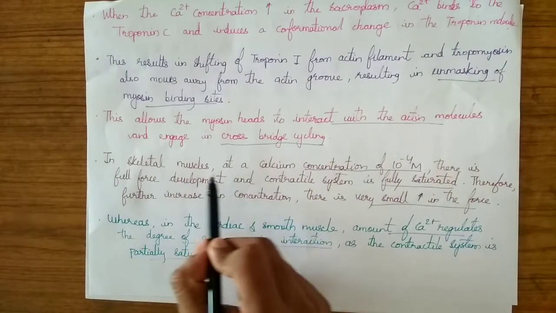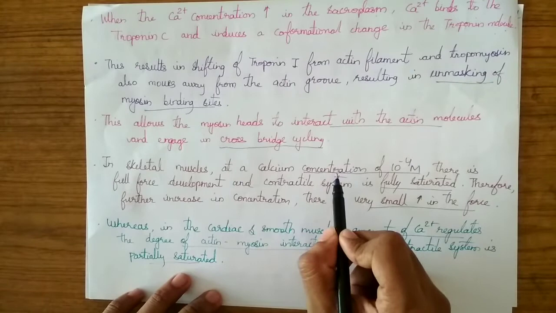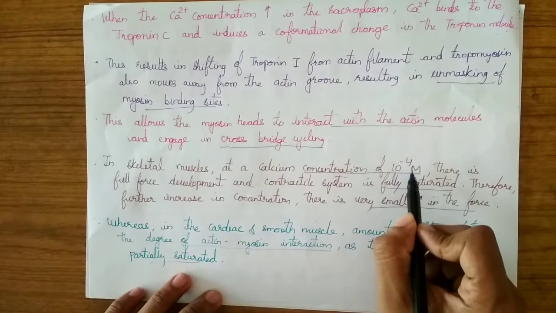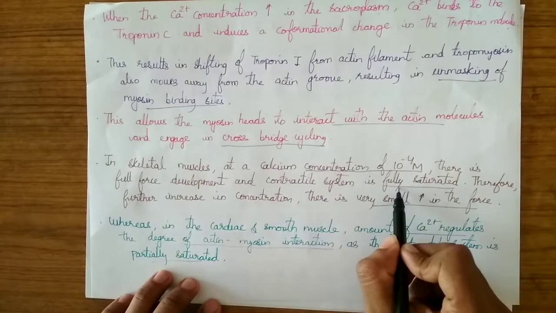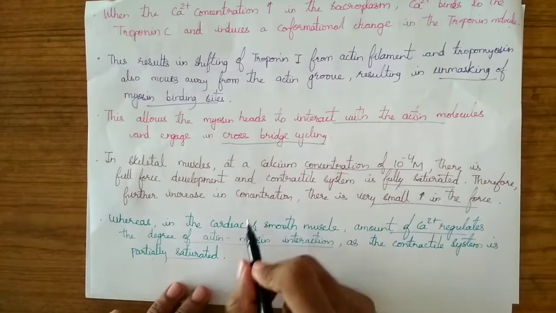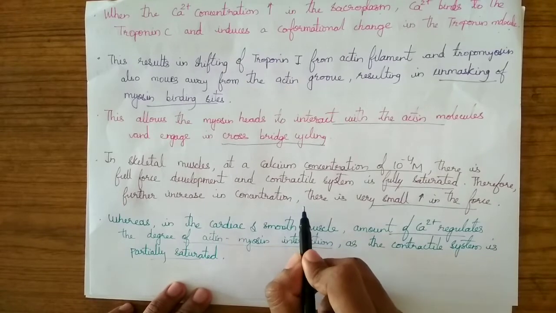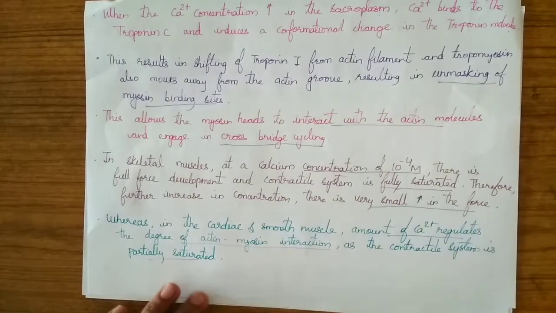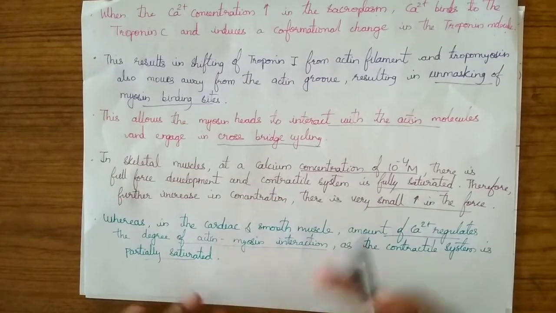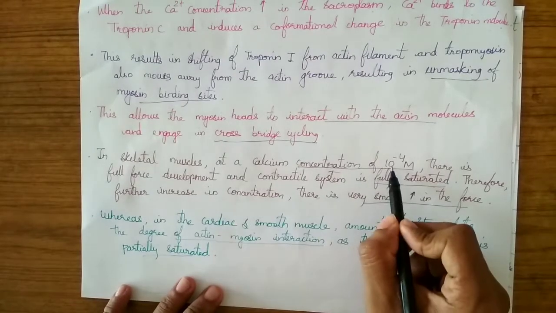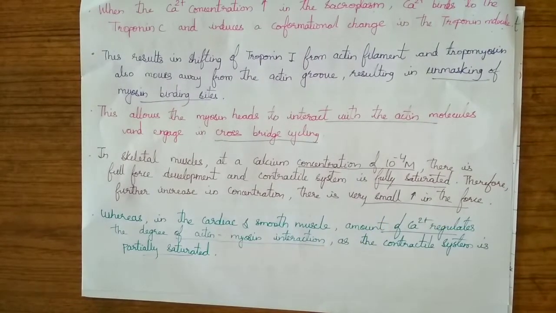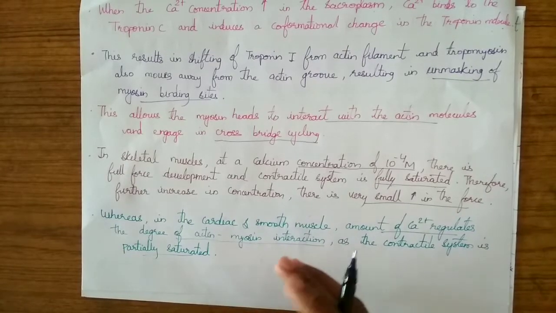So in the case of skeletal muscles, at a calcium concentration of 10 to the power minus 4 moles, there is full force development and the contractile system is fully saturated. So therefore, with further increase in the concentration of calcium, there is very small increase in the force. So what does this mean? The contractile system of the skeletal muscle is fully saturated at the calcium concentration of 10 to the power minus 4 moles. So when there is further increase in the concentration, there will not be much change in the force of the muscle.